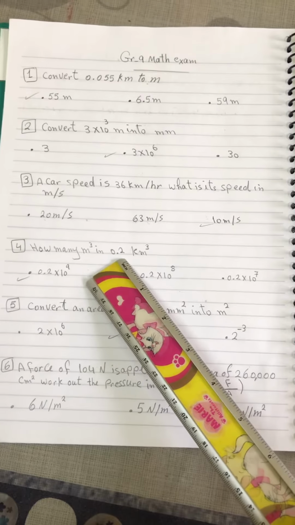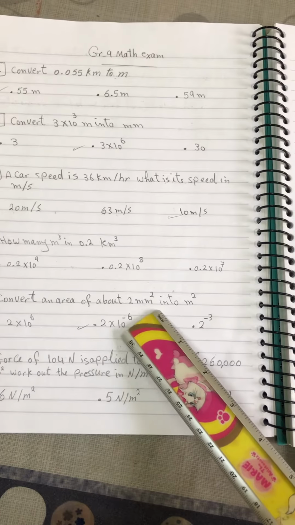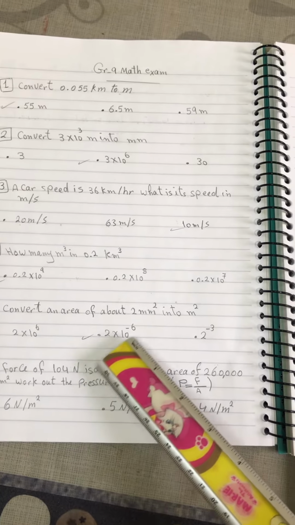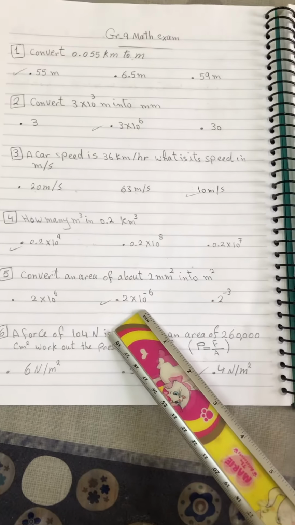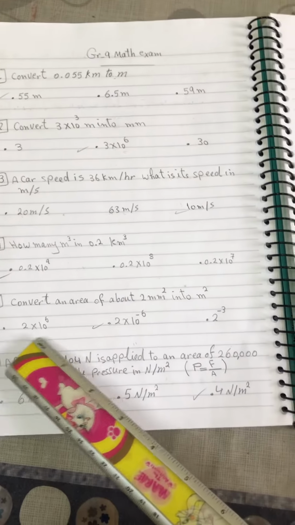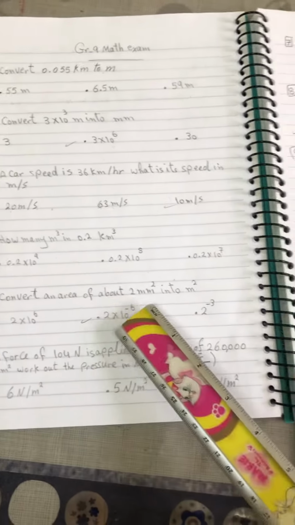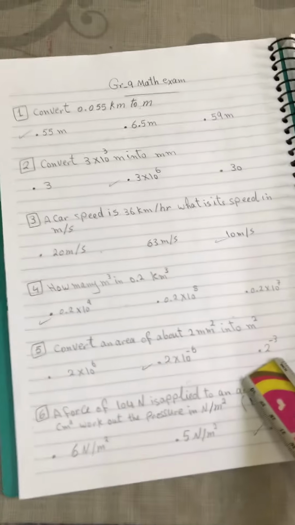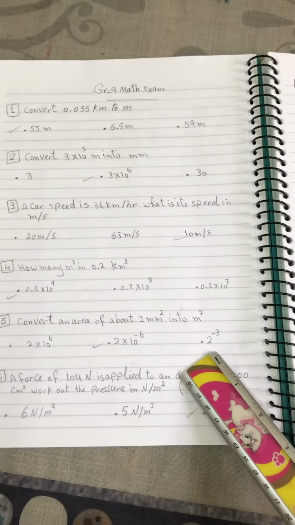I gave you the same question in the last sheet. Convert an area of about 2 millimeter square into meter square. You will just multiply by negative power or divide, it's up to you. But here the answer is negative power. Of course, from millimeter square to meter square, the power will not be positive. And of course, it will not be 2 power negative 3. Be alert. Okay, these problems are important.